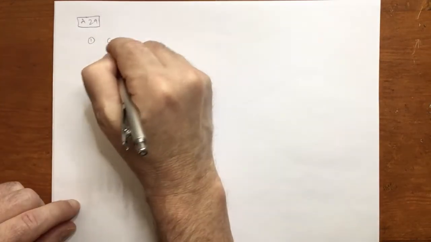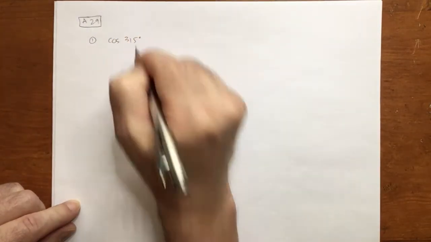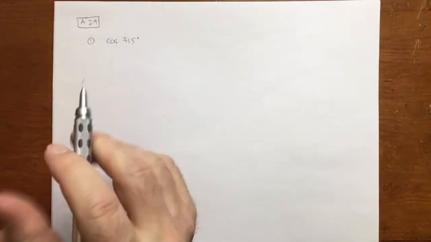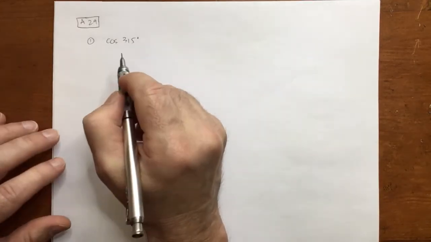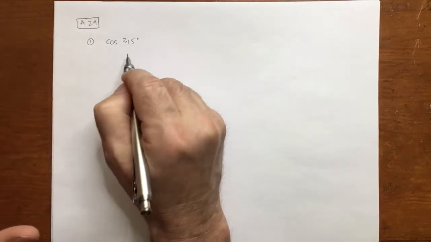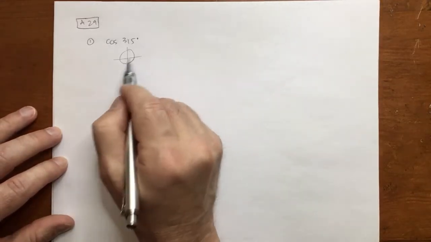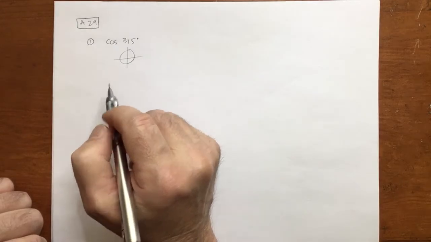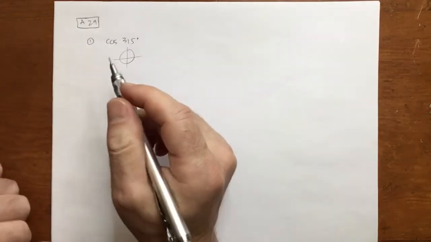Okay, applying the unit circle. Let's find the cosine of 315 degrees. Okay, and so we have to know where that is on the unit circle. What I really encourage my kids to do, I know some teachers discourage this, but do this until you know it. Draw a tiny little unit circle and count around until you get to 315 degrees.